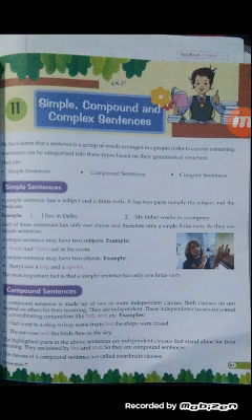Here is another sentence. The sun rises in the east. Here, the subject is the sun and the verb is rises. Both these sentences have a subject and a verb. So, these are the simple sentences.